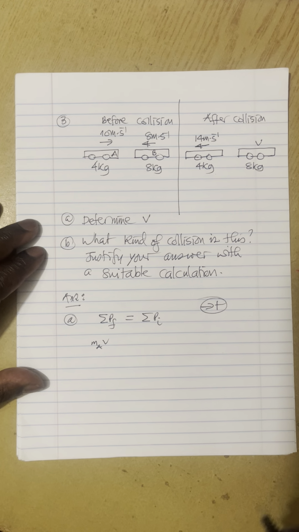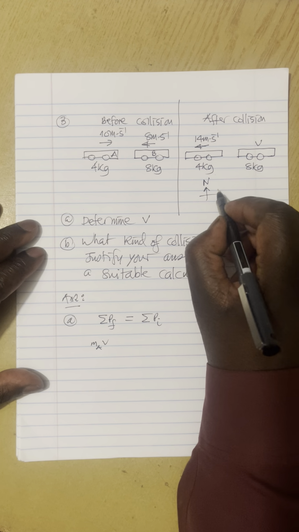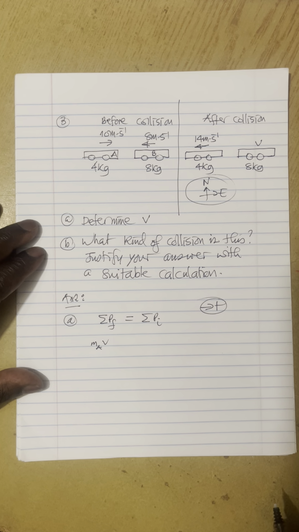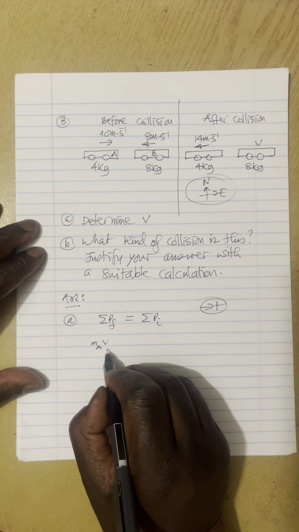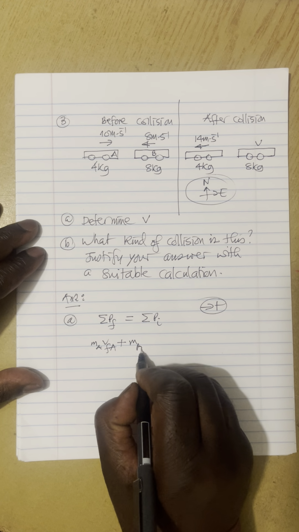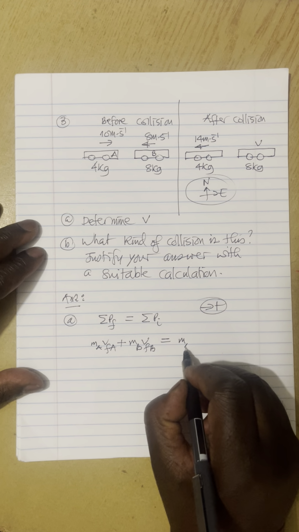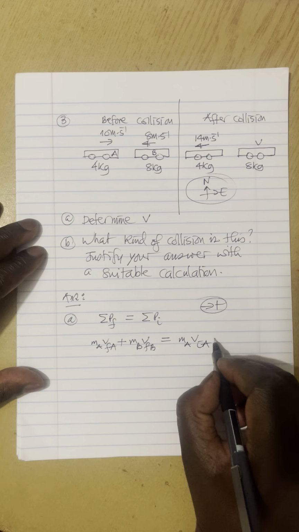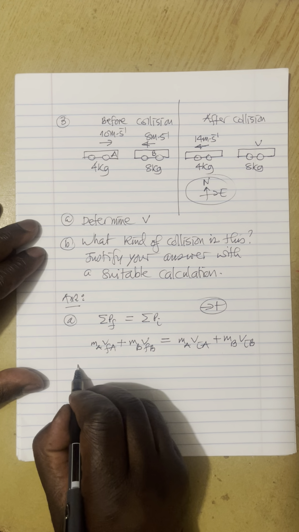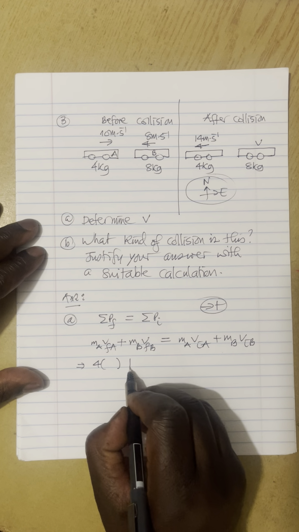I'm choosing east as my positive direction, and I'm having that compass there, north, east. It's easier to say east than to the right. Substituting what we know, mass of A is 4, mass of B is 8.